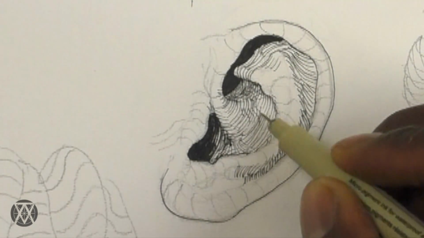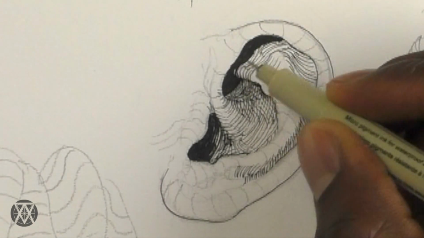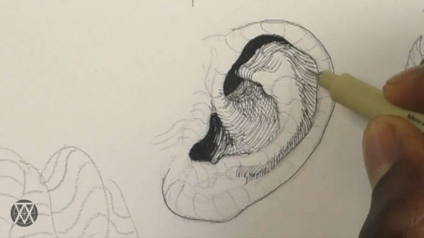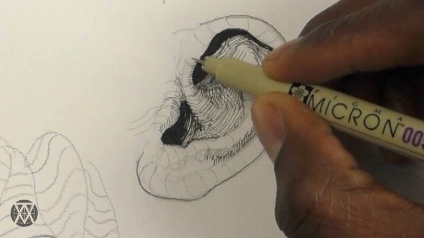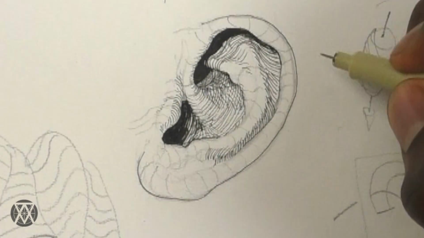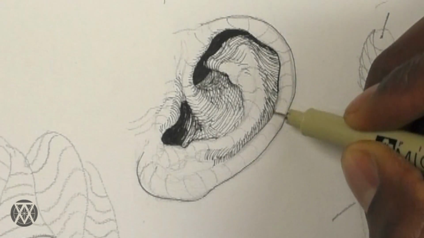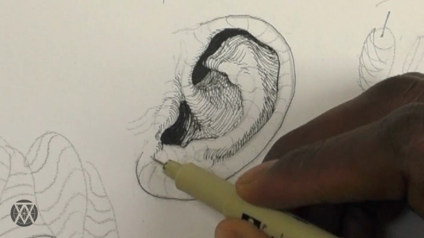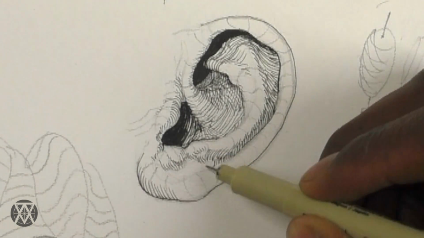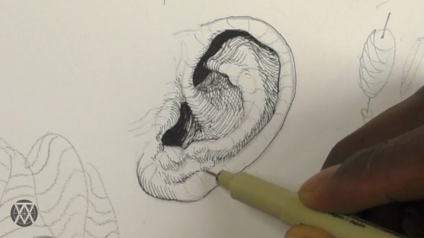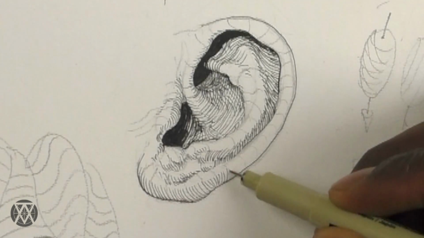Something you'll notice is that the first marks that I put down generally set the tone for the orientation of the form, or basically indicate how I see it. So that's something that's very important, I think. Your first lines, you should at least give them some thought, because they will set the tone for the lines that will follow. And that's pretty much what I do in most of my drawings.